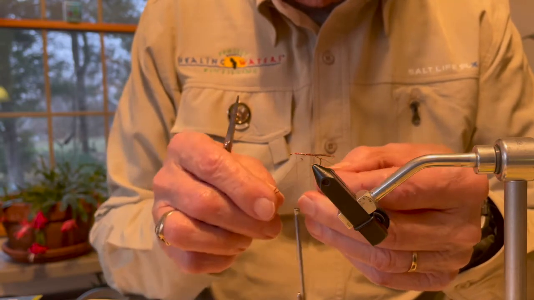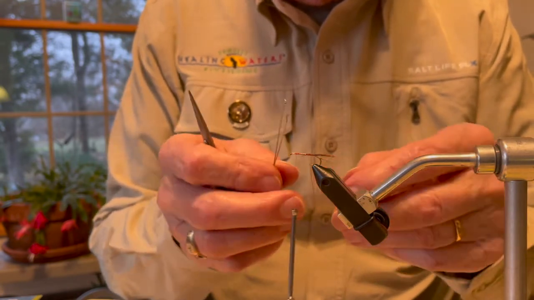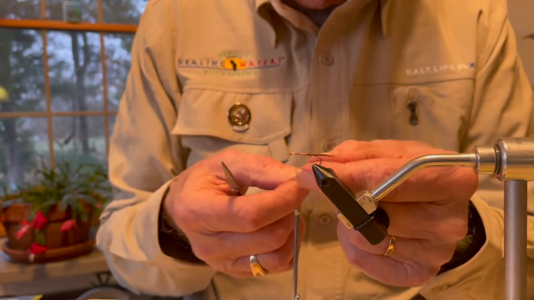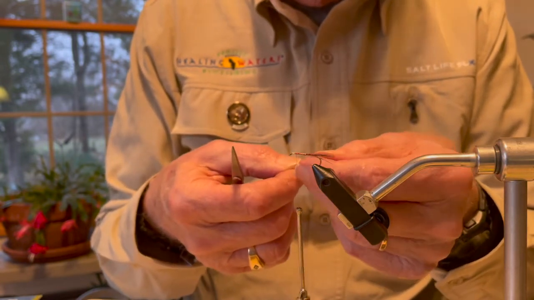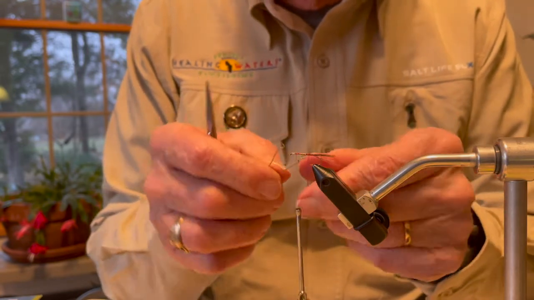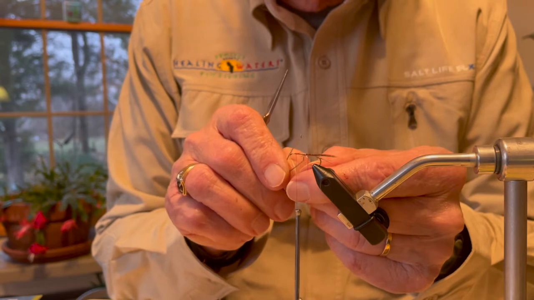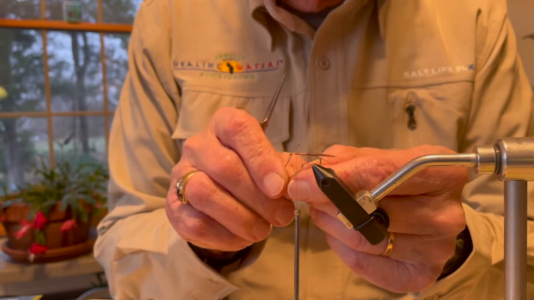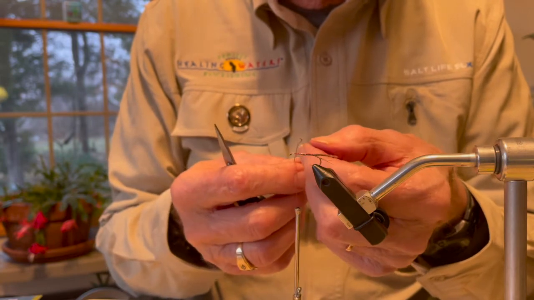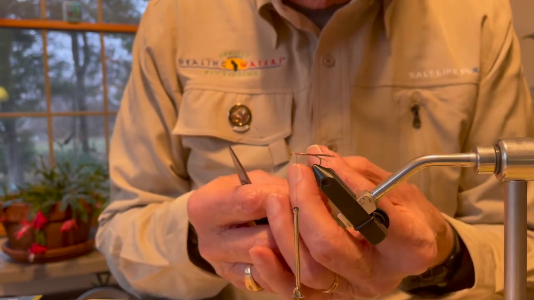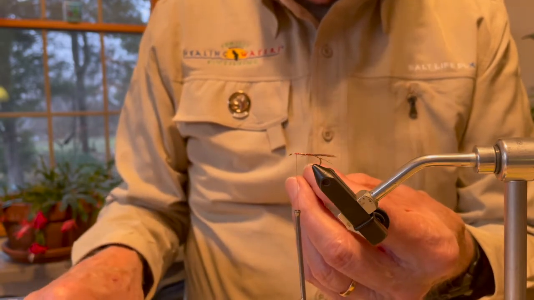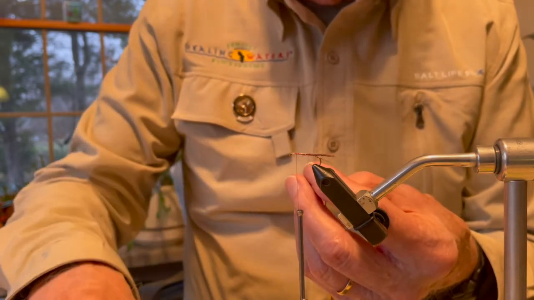So I guess that came apart, so I need to reinsert that into the dubbing loop. I think you'll see the rationale for using this type of thing very shortly, because we need to keep that loop open while we are inserting the material that we're going to be using.